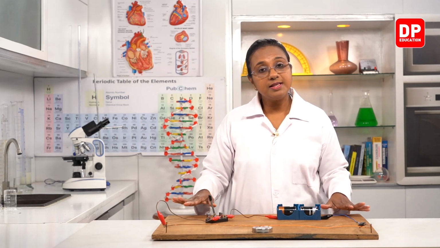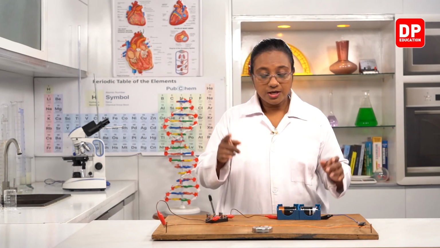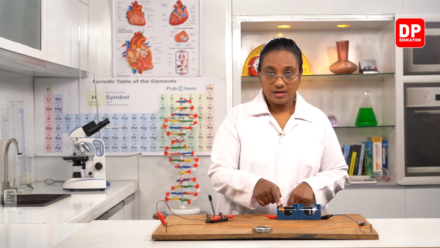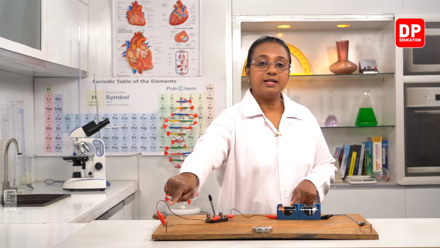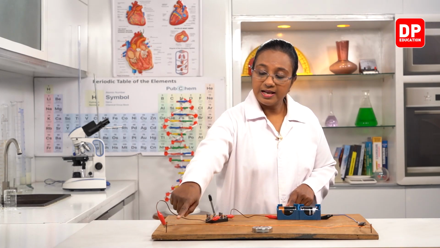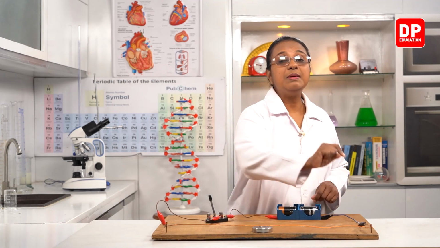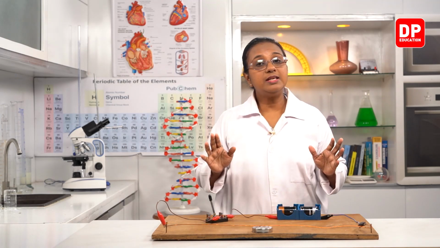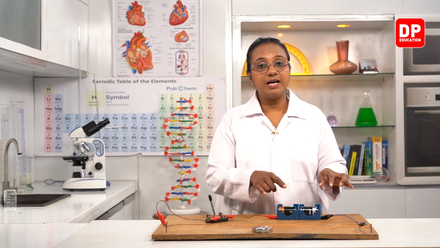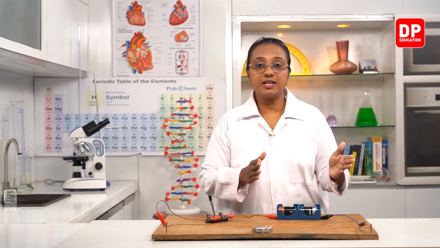If you compare this activity with the diagram given in your textbook, you can remember the positive terminal is connected to the A end of the conductor. So we can consider this as the A end of the conductor and that as the B end of the conductor. It is up to us, students, the way we connect, we can label the ends of the conductor.